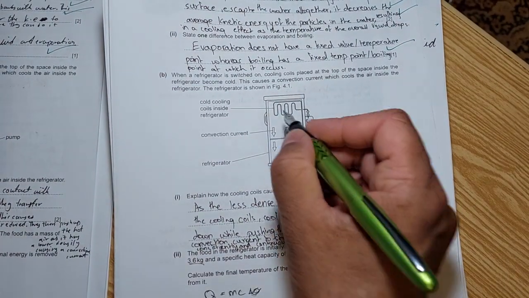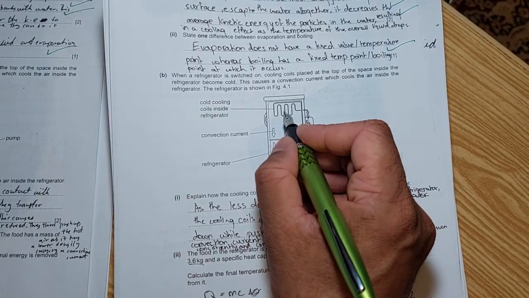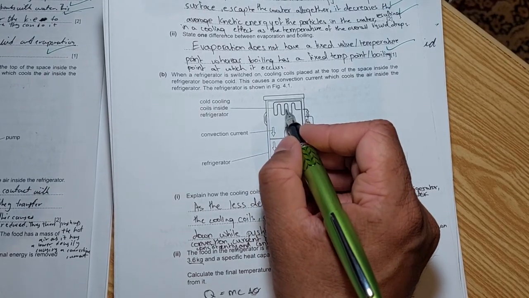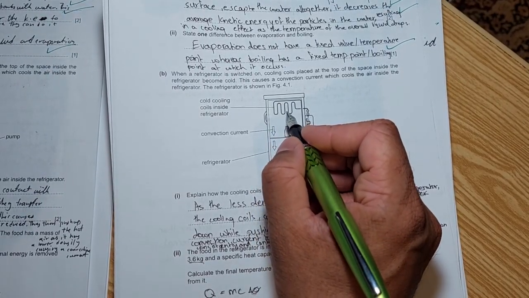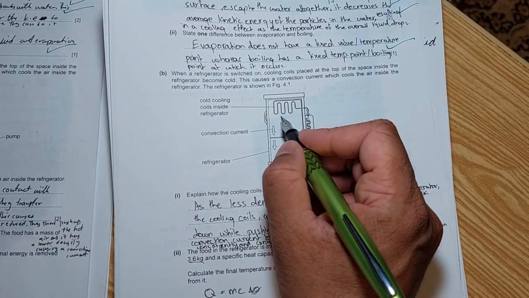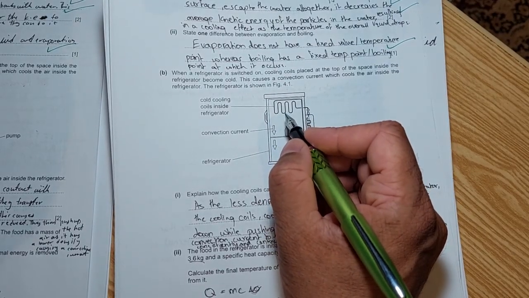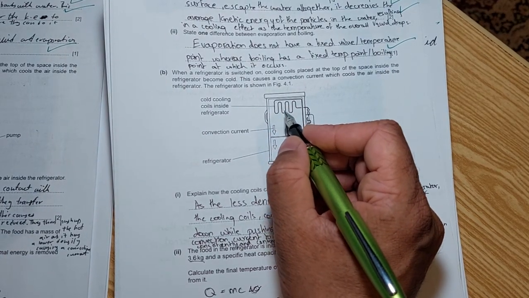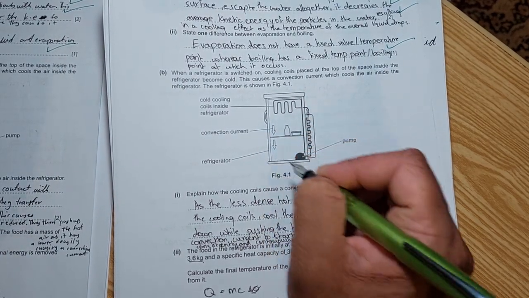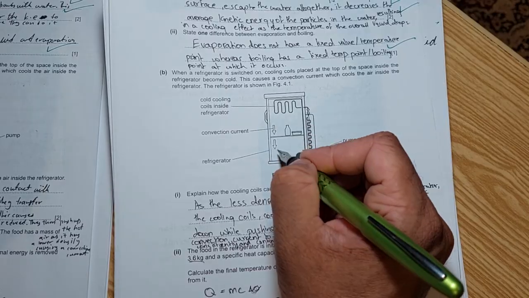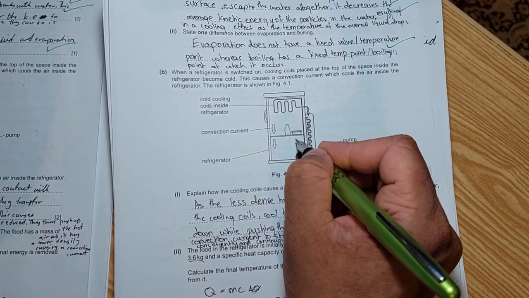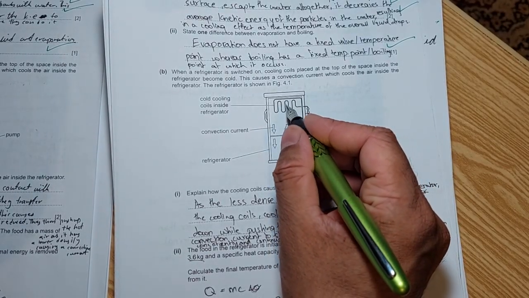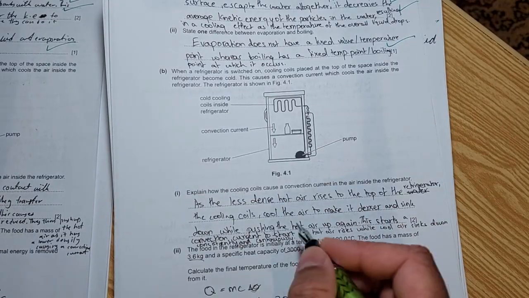Now, the air which makes contact with the cooling coils gets cold. When it gets cold, it contracts, so its density increases, which causes it to sink down. This air is then displaced by warmer air, which starts cooling, and that's how the cycle continues.